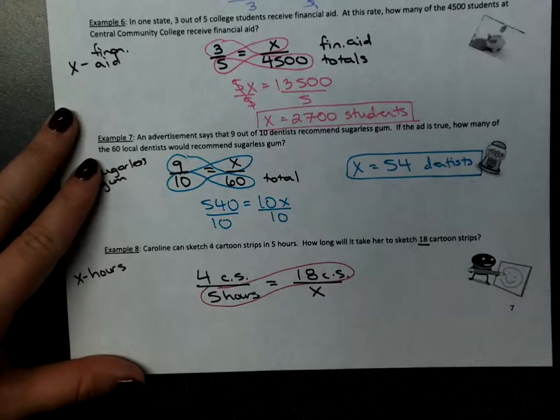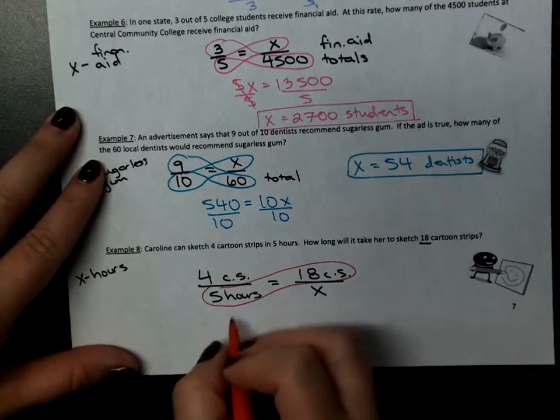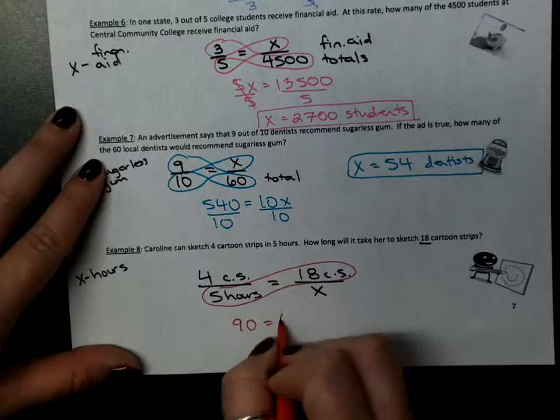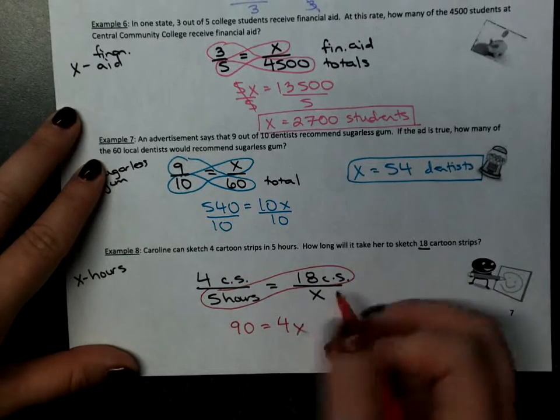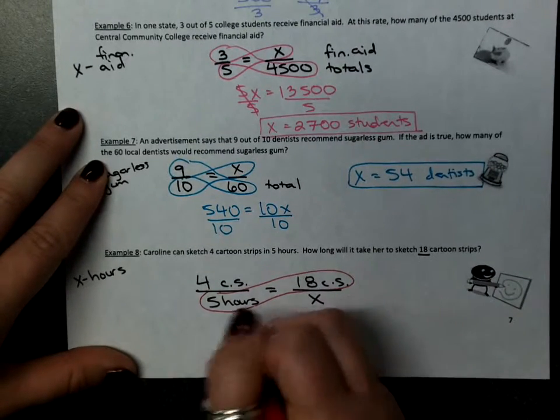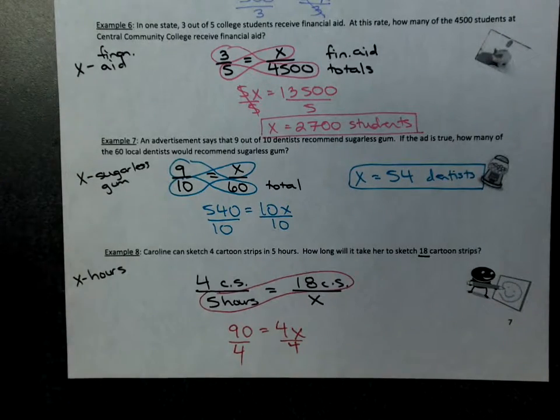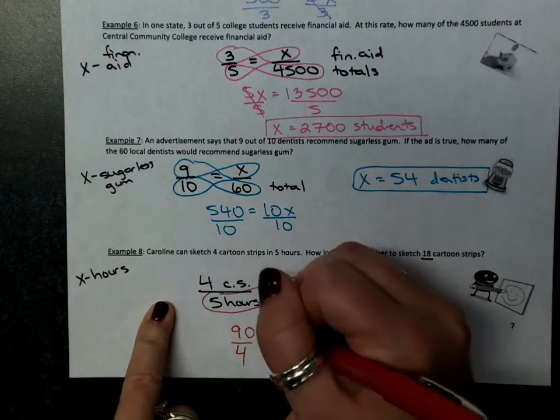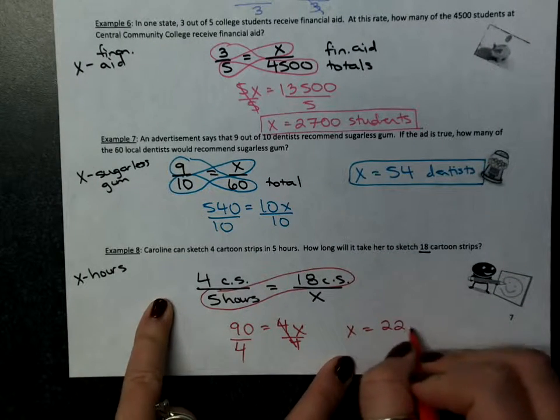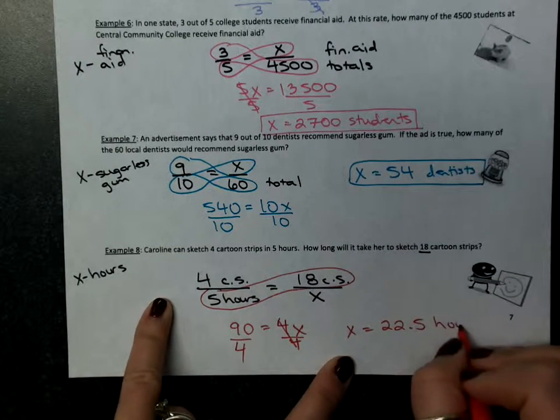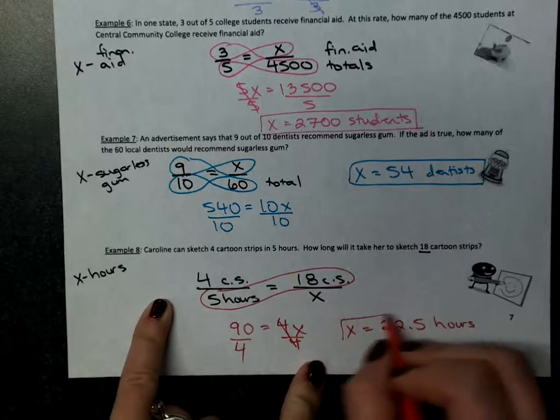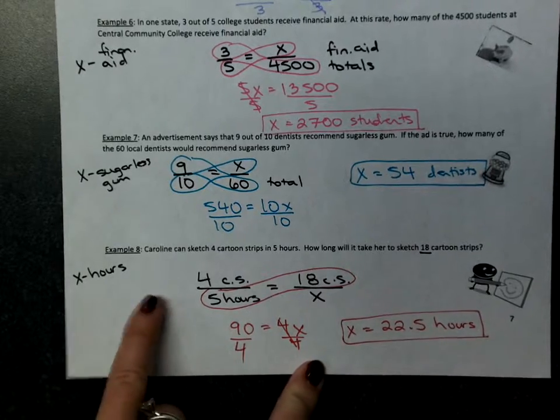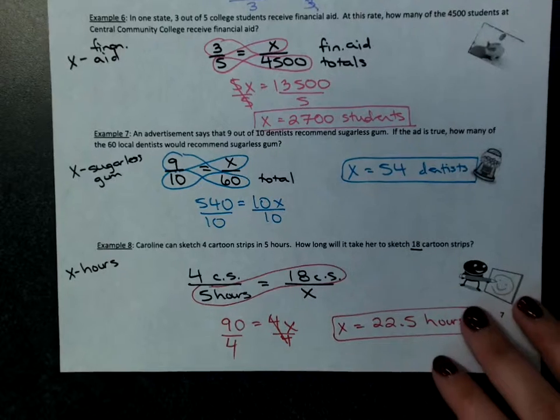18 times 5 is 90, equals 4x, divide by 4, divide by 4. And I got X equals 22.5 hours. So it would take her roughly 22 and a half hours to sketch 18 cartoon strips.